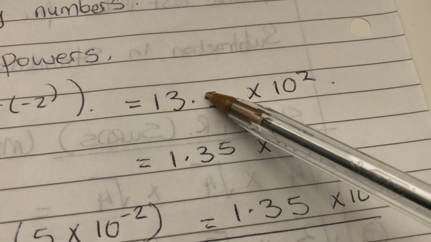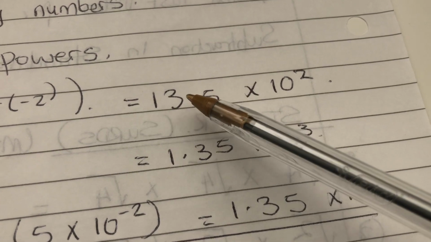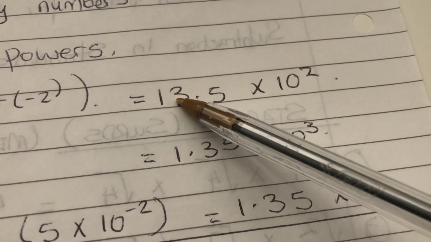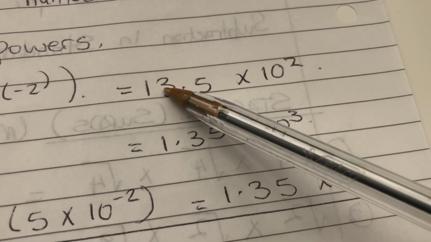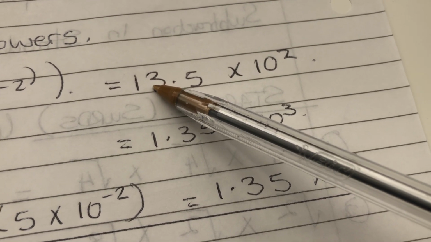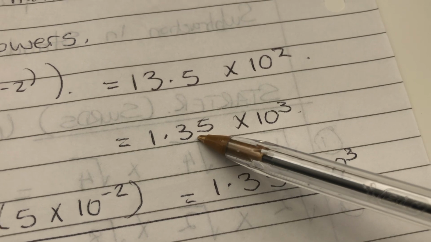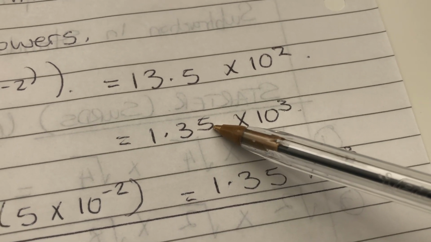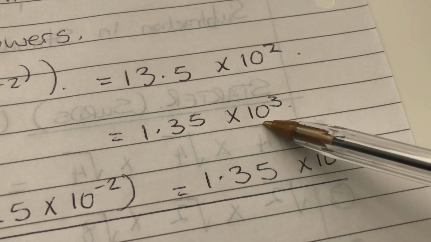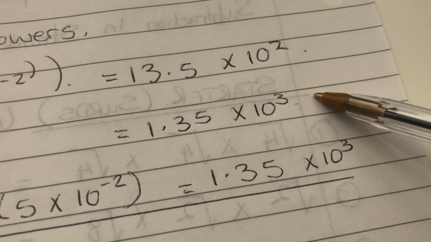But you need to leave this in standard form. 13 is more than 9, so it's 1.35 times 10 to the power 3.